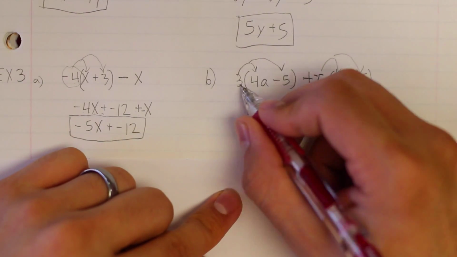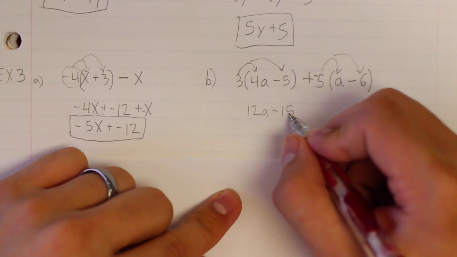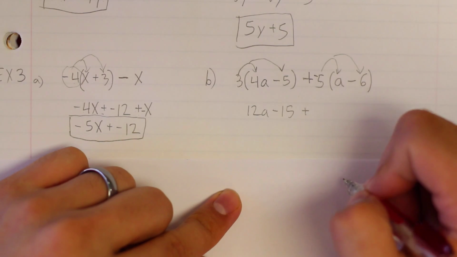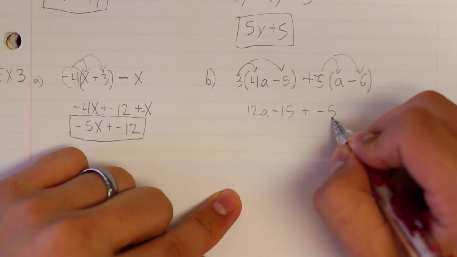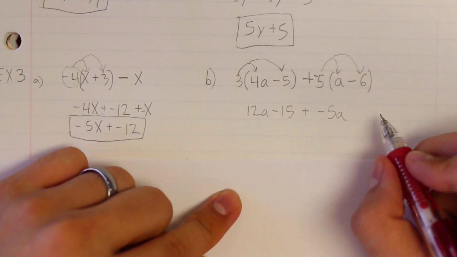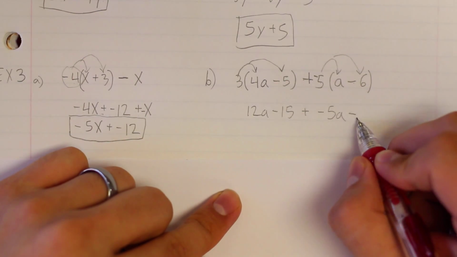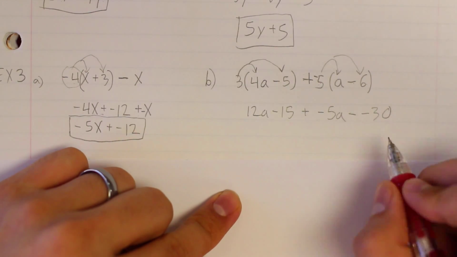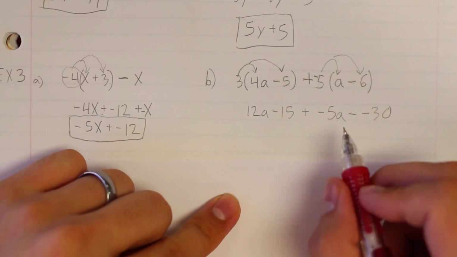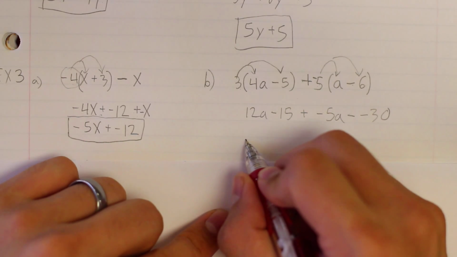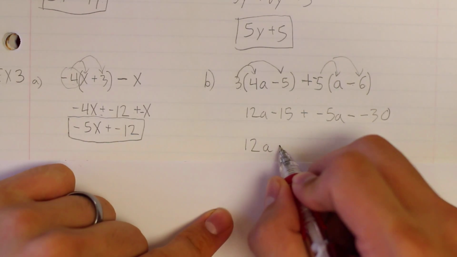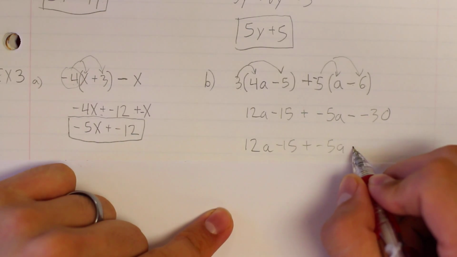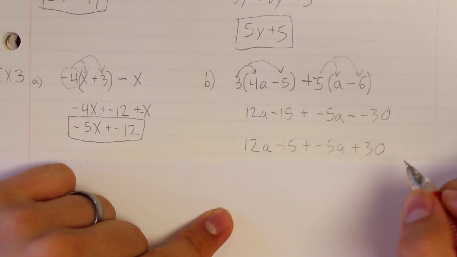3 times 4 is 12a, minus 15, plus -5 times a, -5a, minus -5 times 6, -30. Well, I would need to add the opposite here, so I end up with 12a minus 15 plus -5a plus 30.